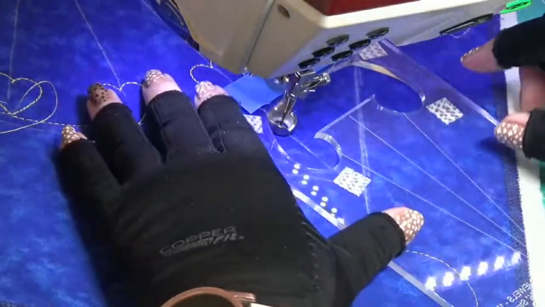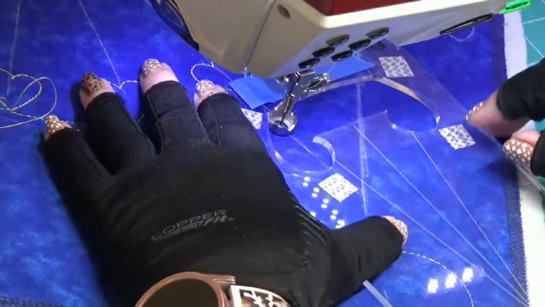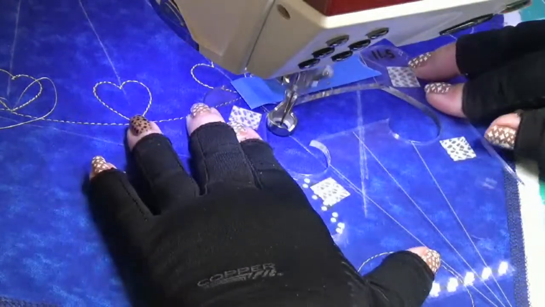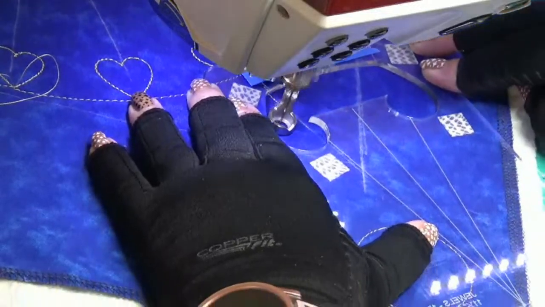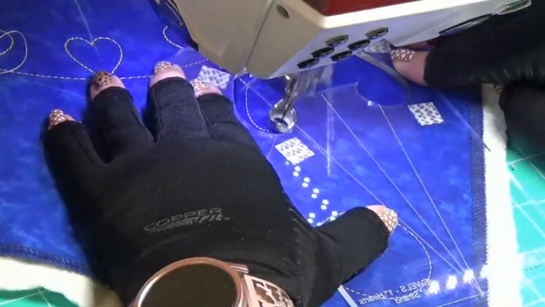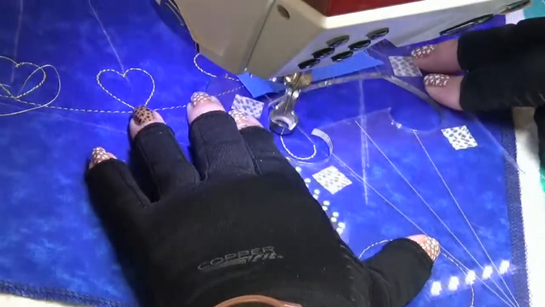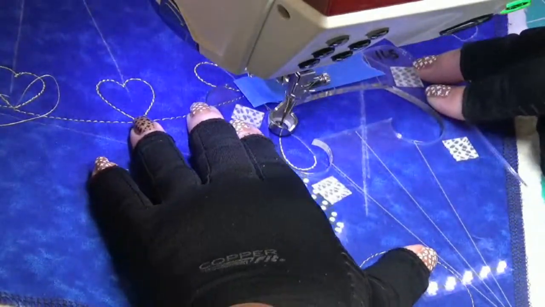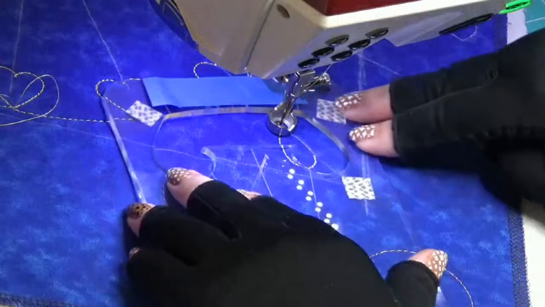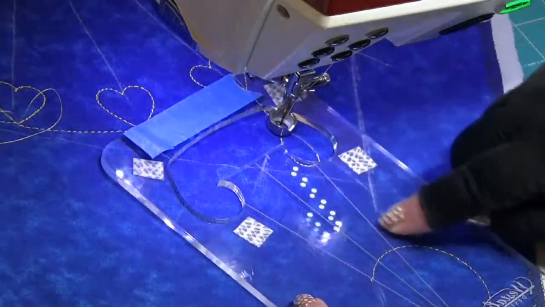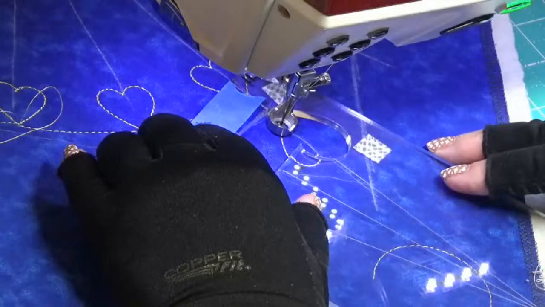It faces this way. But how am I going to get, oh, there we go. See what happens. Put this over here. I'm using this line and I'm lining that up there.